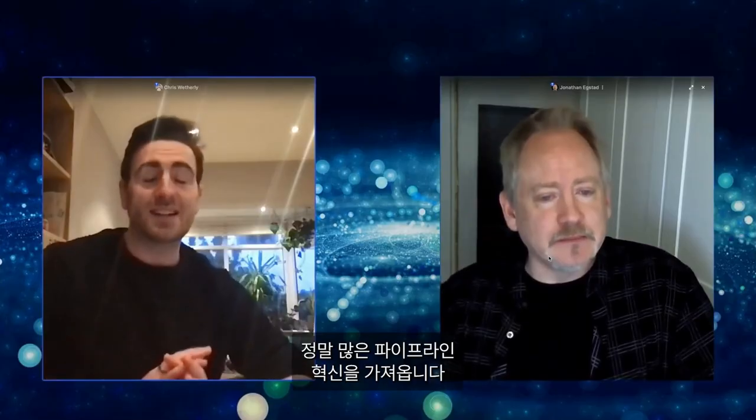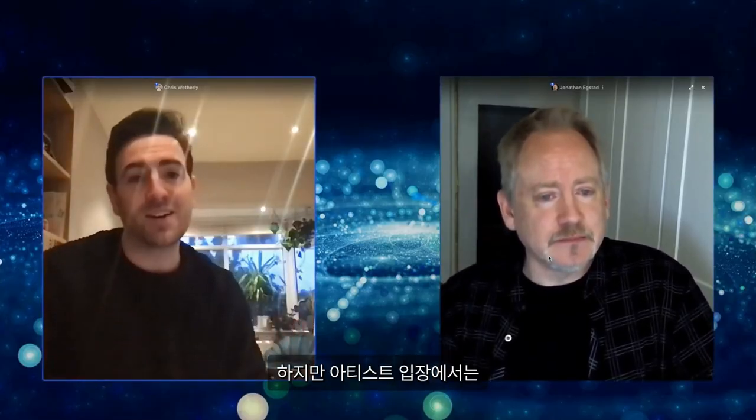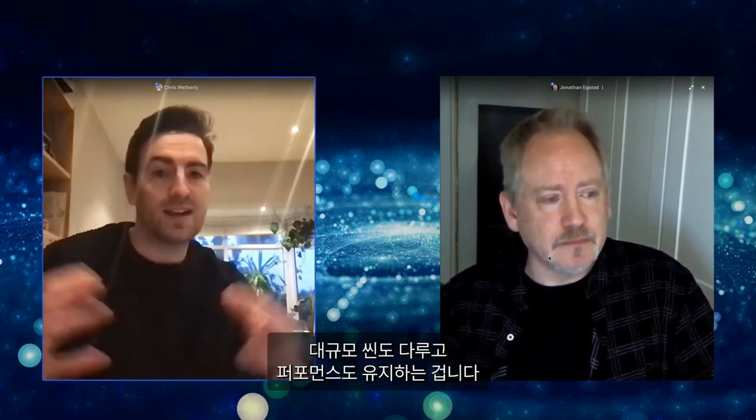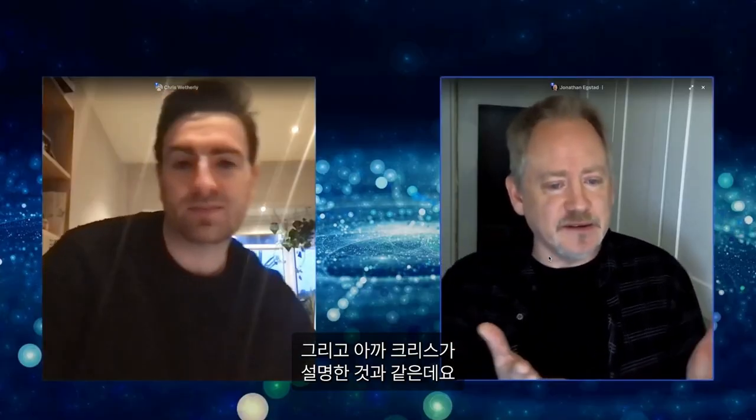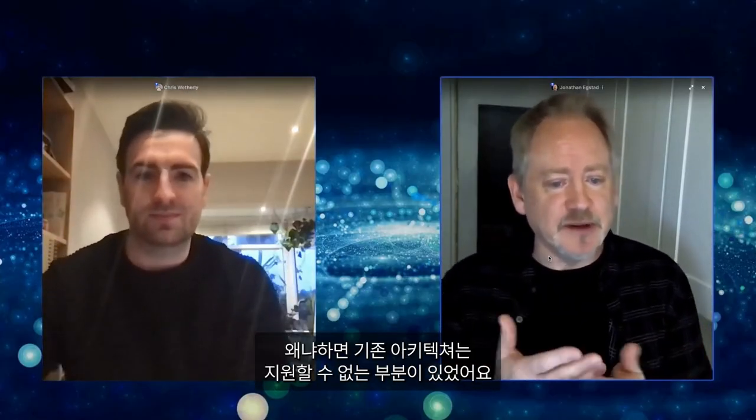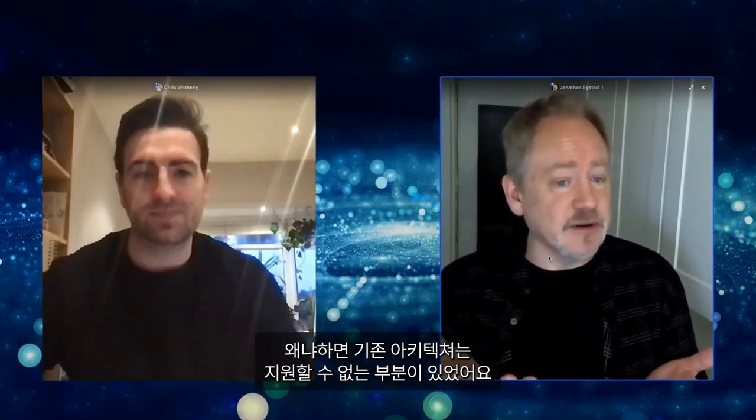Exactly. Yes. So USD leads to a lot of great pipeline stuff, but for an artist, it just means you can still do the things that you're used to, but we can do it in this modern way at scale with performance. And it unlocks, as you say, a lot of possibilities that we were never able to do before in Nuke because the architecture just couldn't support it, right?